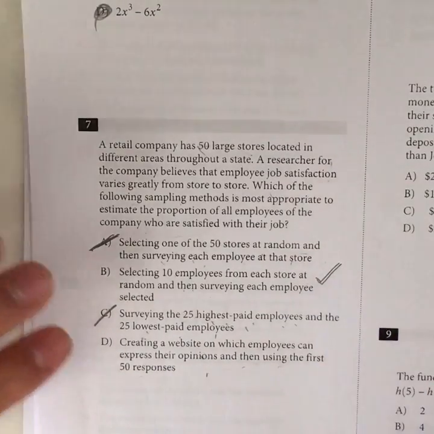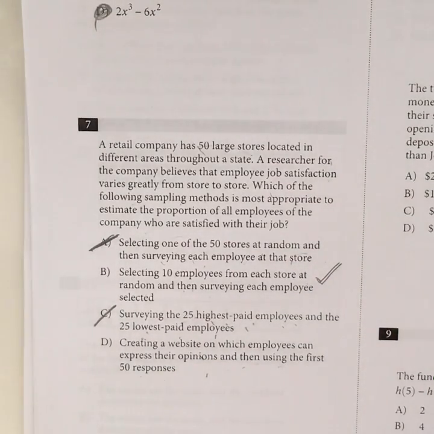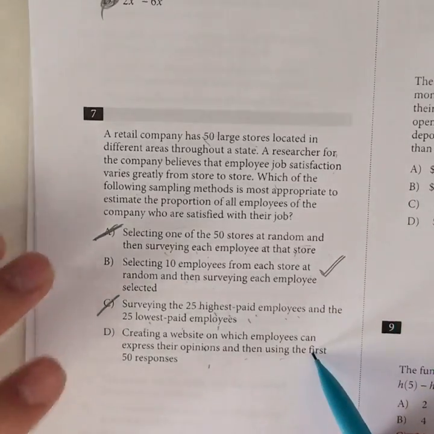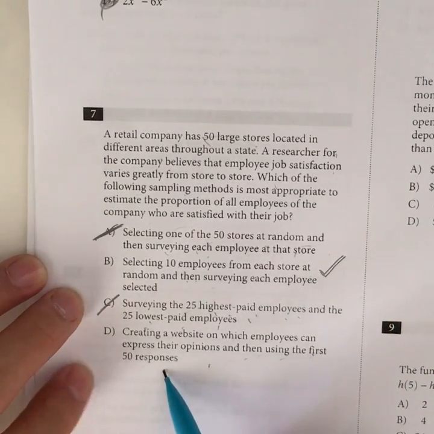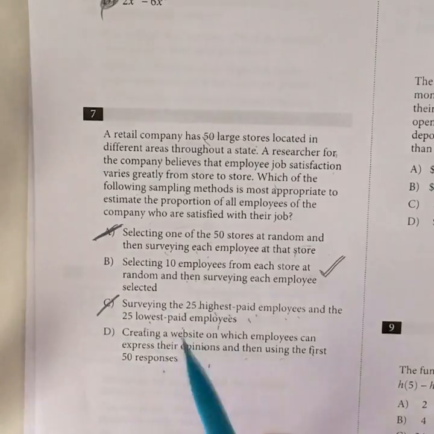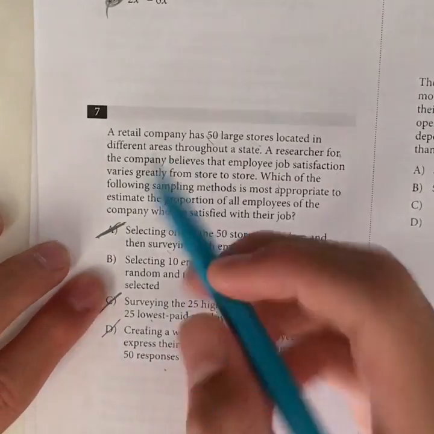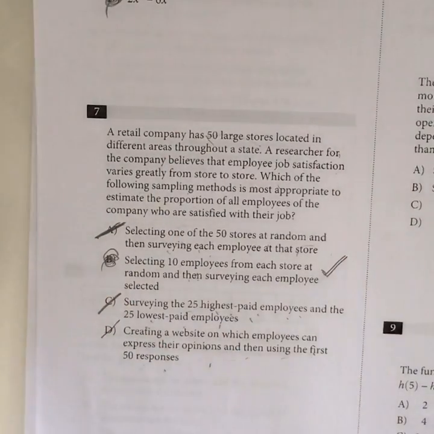Creating a website on which employees can express their opinions, then using the first 50 responses. Now, that is also going to be biased because you don't know who the first 50 is, so it's not going to be random. And 50 isn't that many responses. You're trying to get the most responses, so that means B is going to be your answer. Let's use process of elimination for these types of questions.